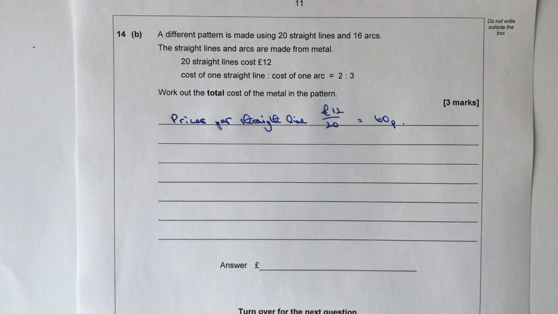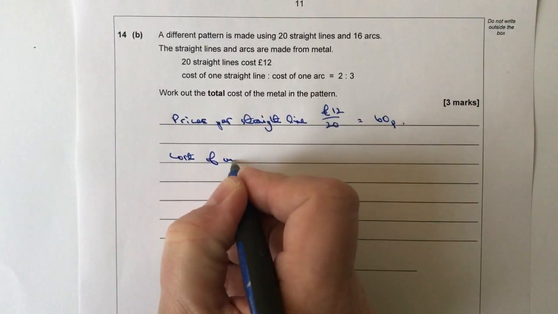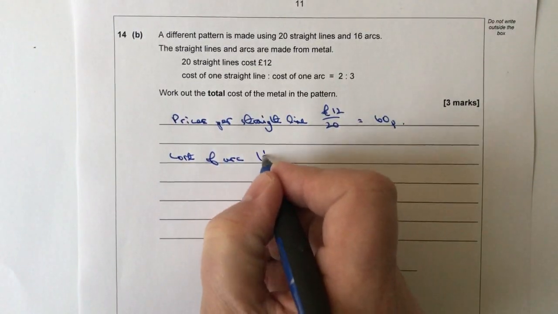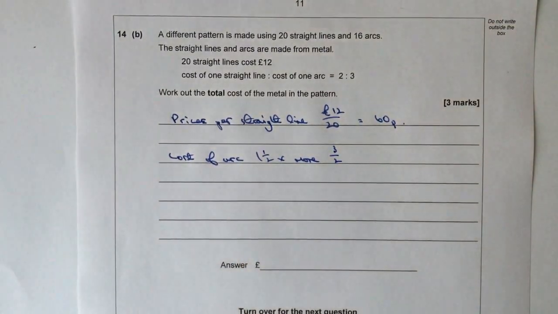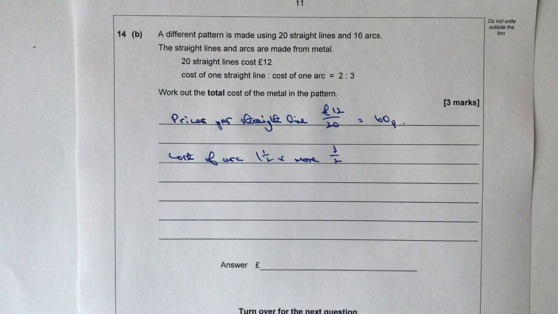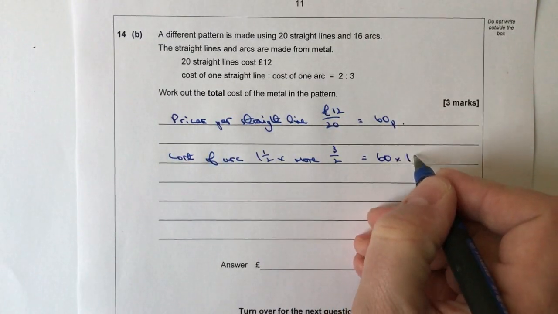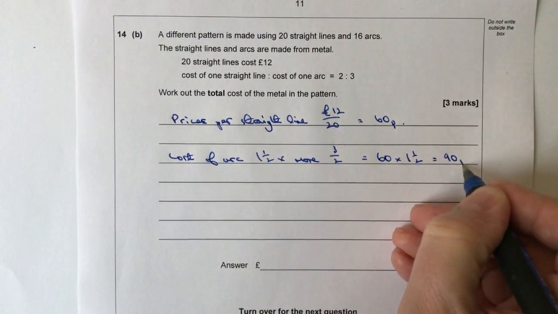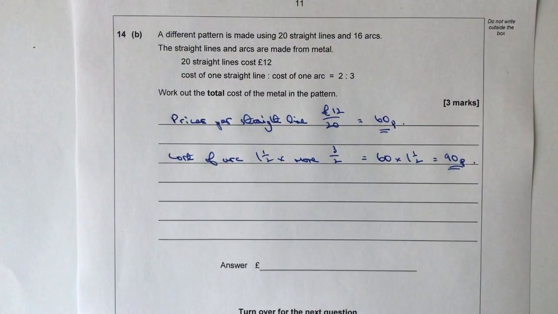And then it says the cost of one straight line to the cost of one arc is 2 to 3. So in other words, the cost of the arc is 1.5 times more. If you like, it's 3/2 times more. Okay, so all I'm doing really is I'm saying, well, in that case, the cost of the arc is going to be 60 times 1.5, which is going to be 90p. Okay, so I've got the price of the straight line, the price of the arc.